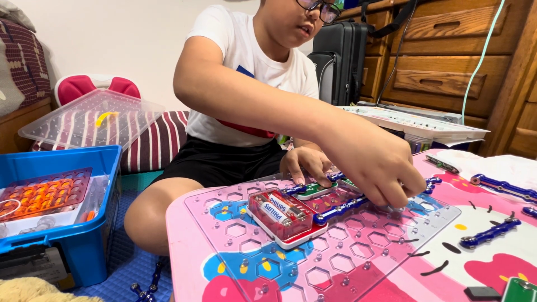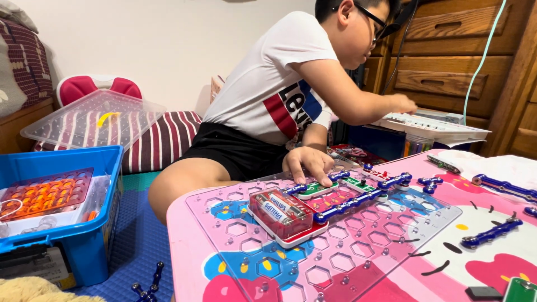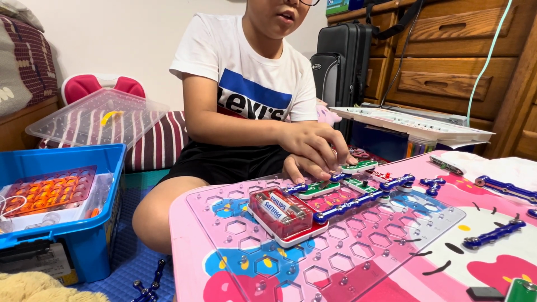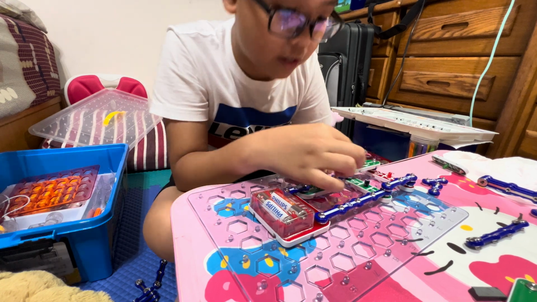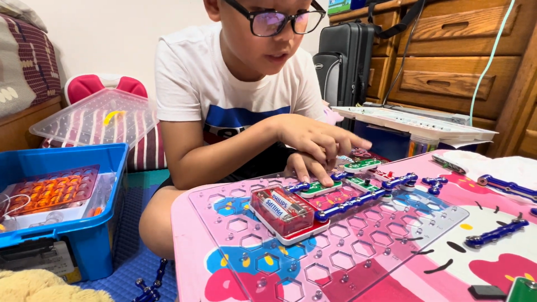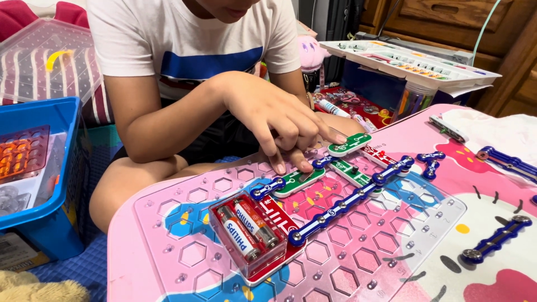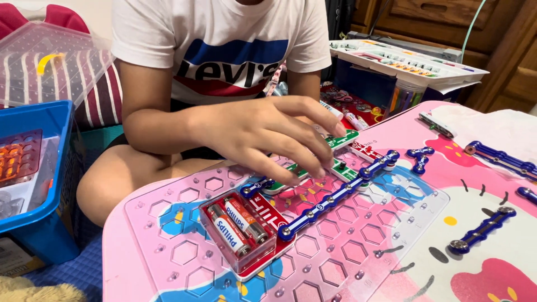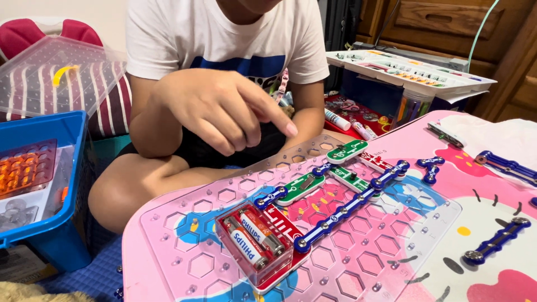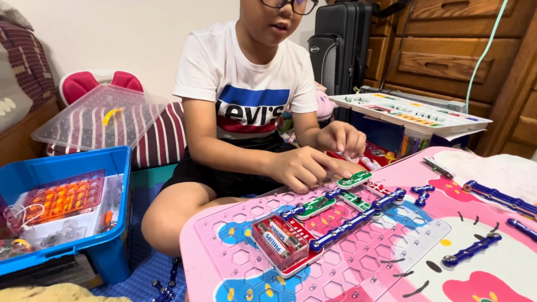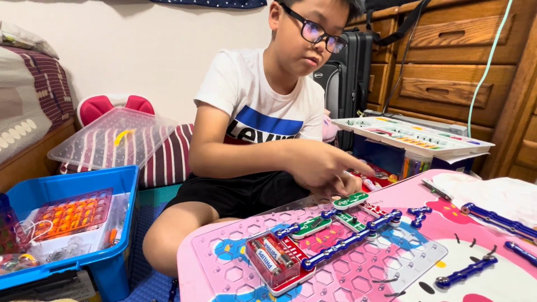So let's put this here. Okay, you can see. I'm storing electricity, and when I turn it off and then touch this, because there's electricity in it, it can come through, and then when I hold this, it'll go through.